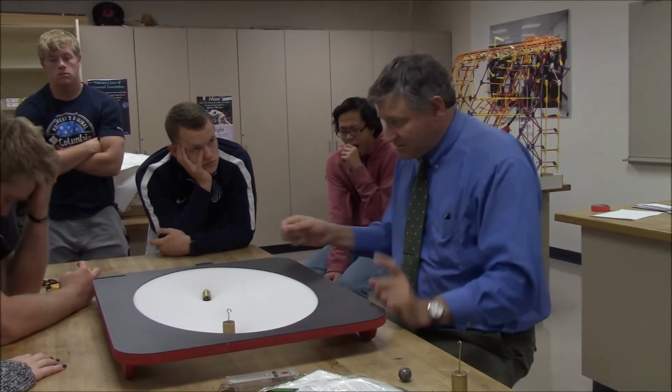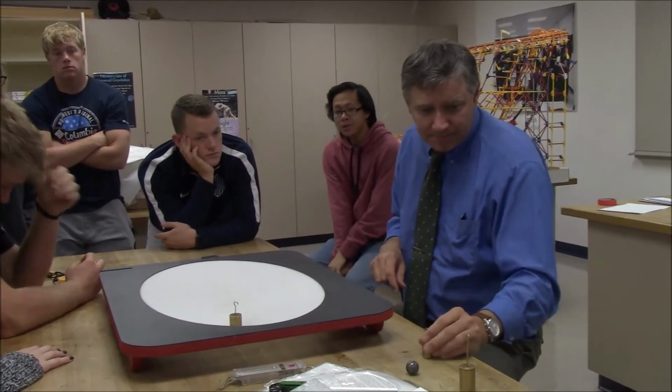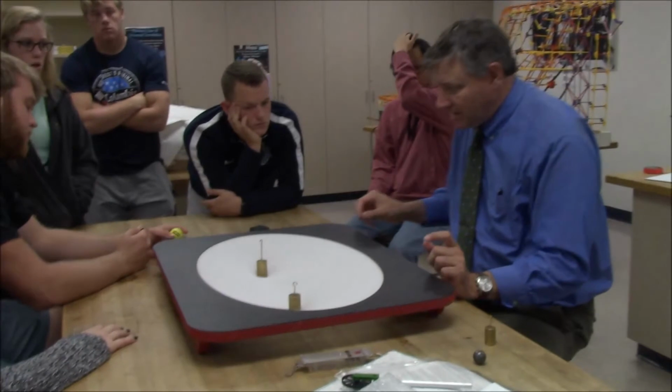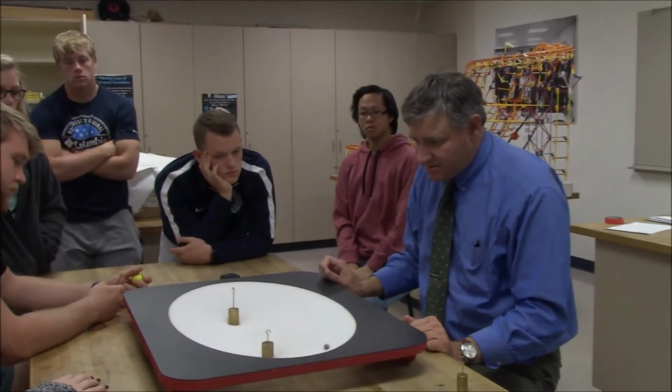Now, when you have binary stars, things get weird. So let's say that you have a binary star system and you try and put a planet in orbit around a binary star system.